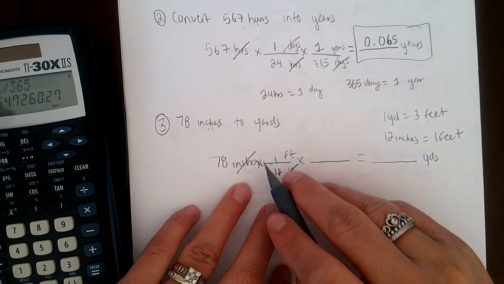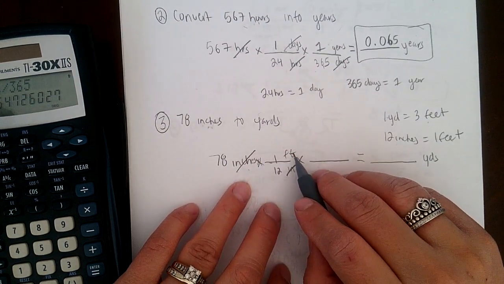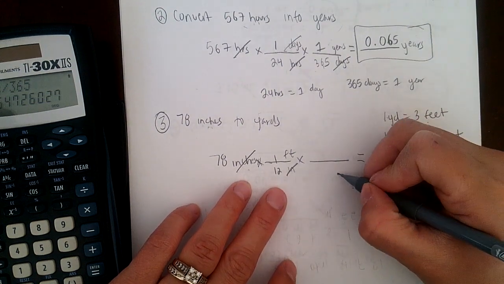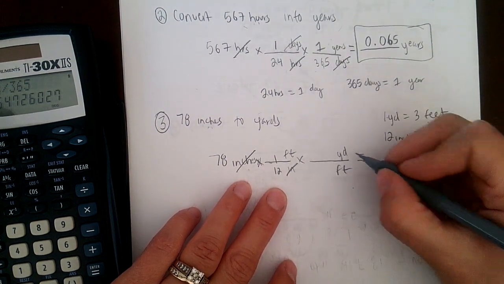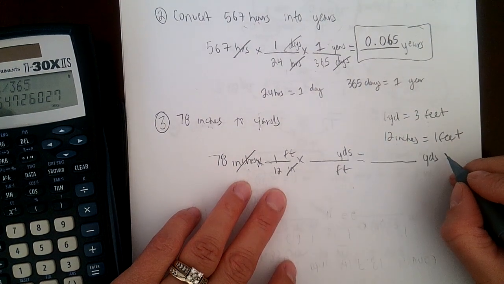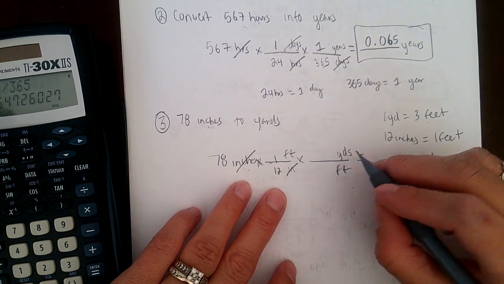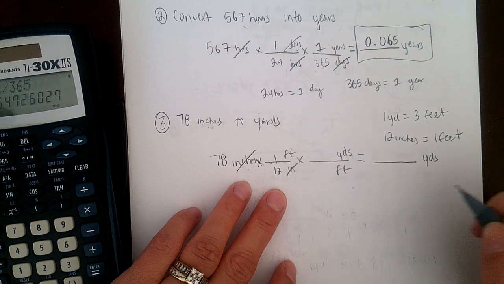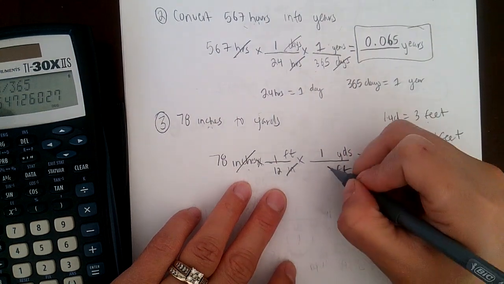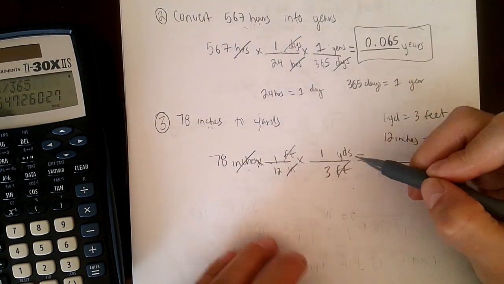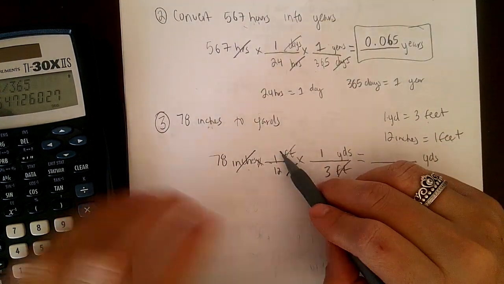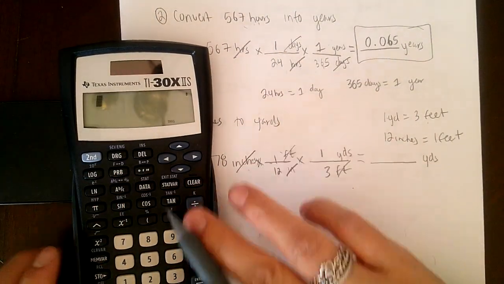Now from inches, we have feet, and from feet, we can go into yards. If we want to get rid of feet, feet has to be at the bottom and yards has to be at the top. So we have the equivalent units for the final answer. That means 1 yard in 3 feet. Again, we can get rid of feet now, and we will multiply by the top, divide by the bottom.